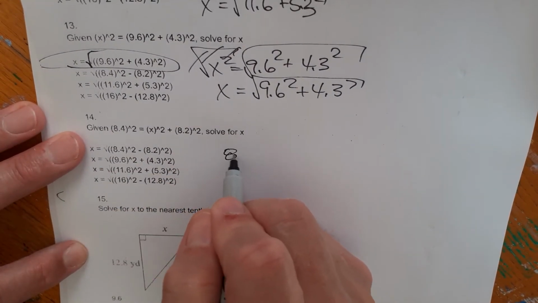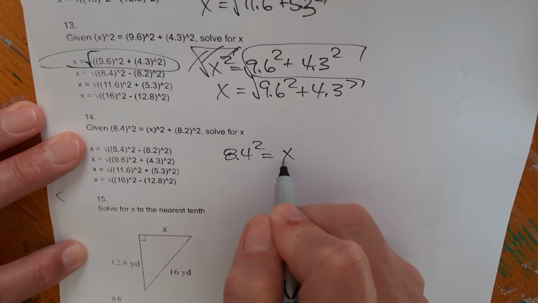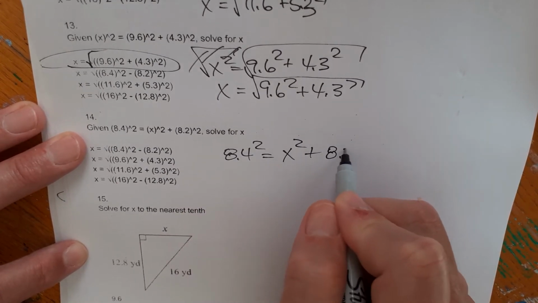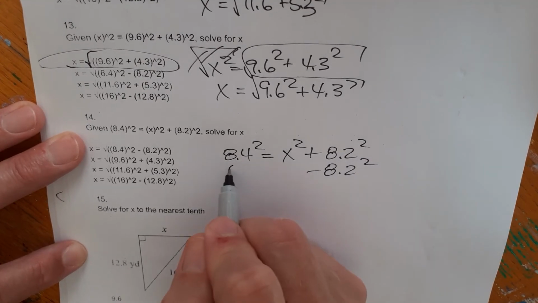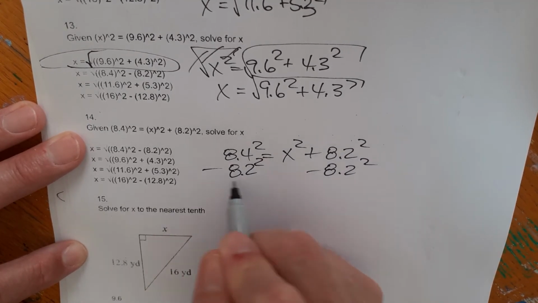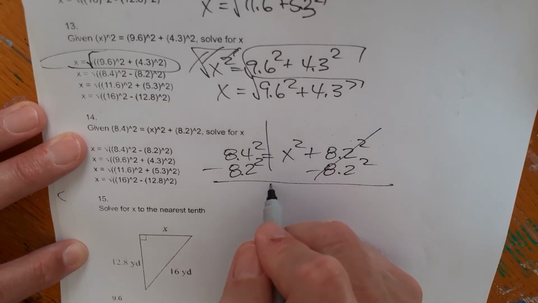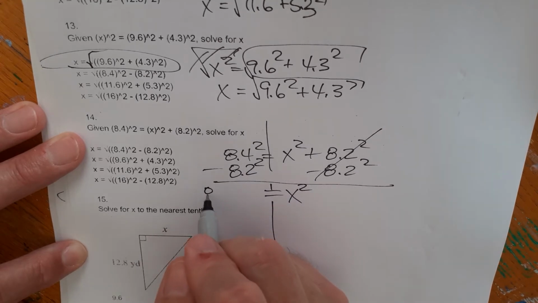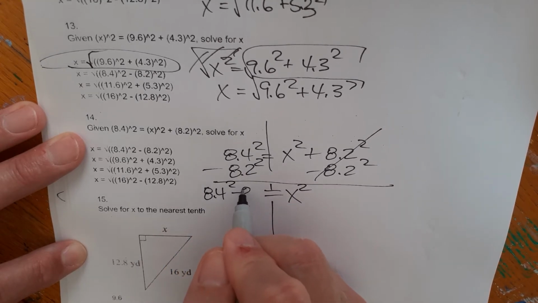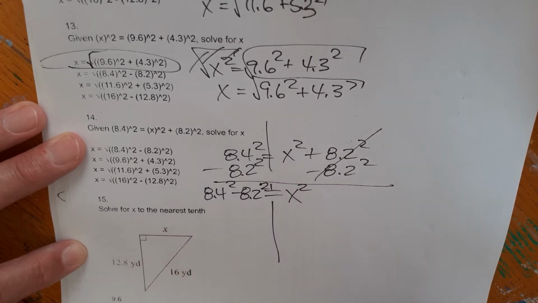If we have 8.4 squared equals x squared plus 8.2 squared, we're going to subtract the 8.2 squared from both sides. Gone from the right side. Remember the center line, that is your equals. The x squared is on the right still. This becomes 8.4 squared minus 8.2 squared.